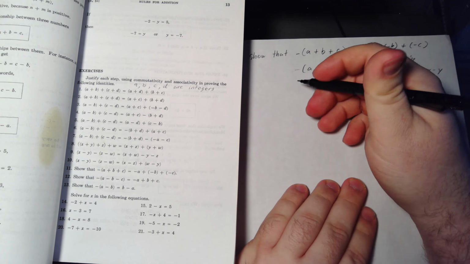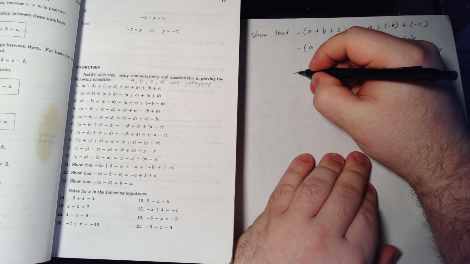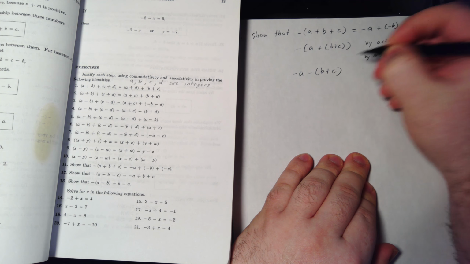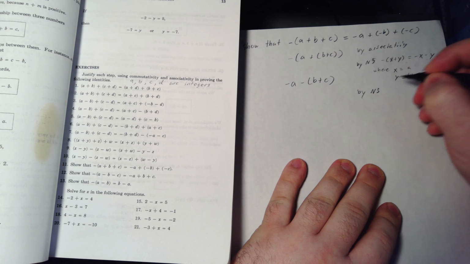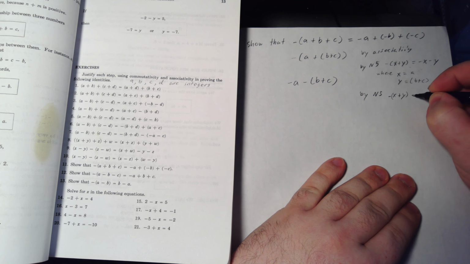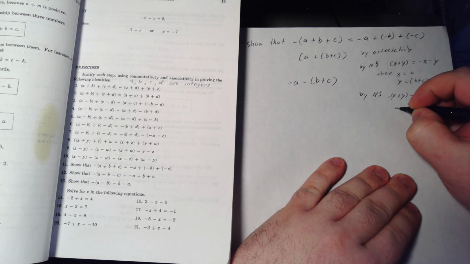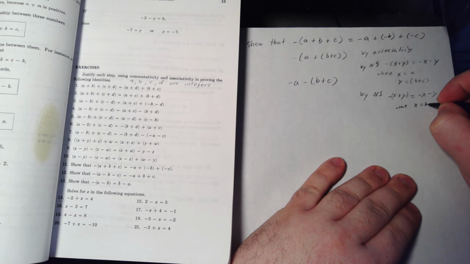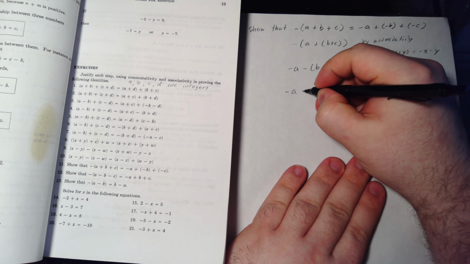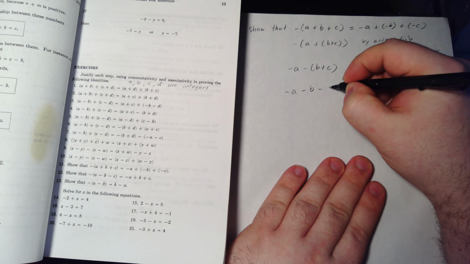Okay. So then, with this and this, we can do that down here. So by this rule, we can get to here. We have minus a minus b plus c. Okay? And then we can use N5 again. Or minus x plus y equals negative x, negative y, where in this case, x equals b, y equals c. Okay? So then we can distribute this minus sign in. So minus a minus b minus c.